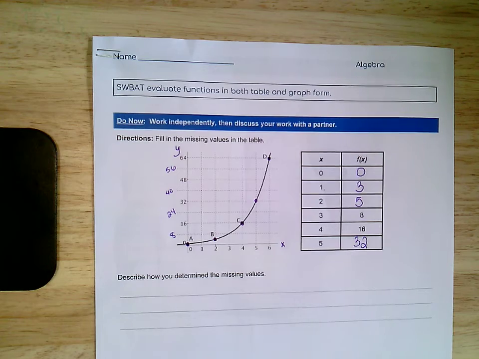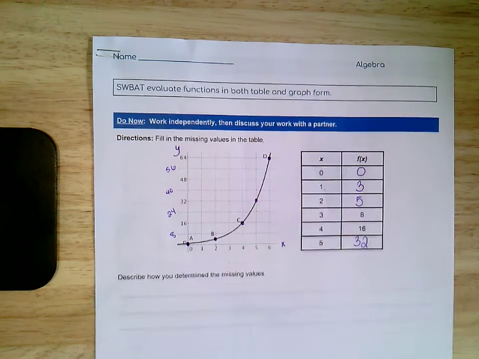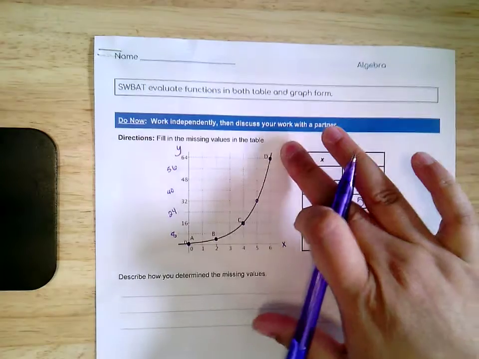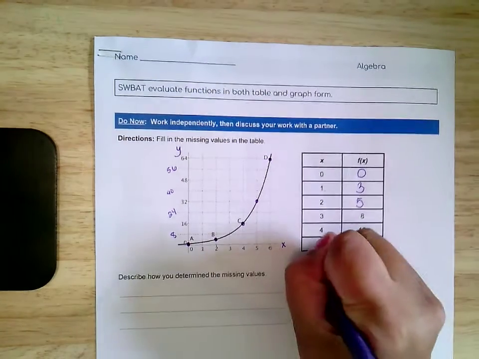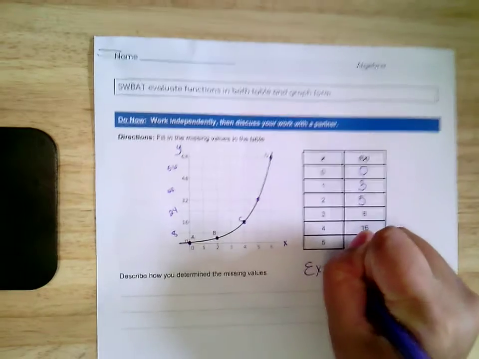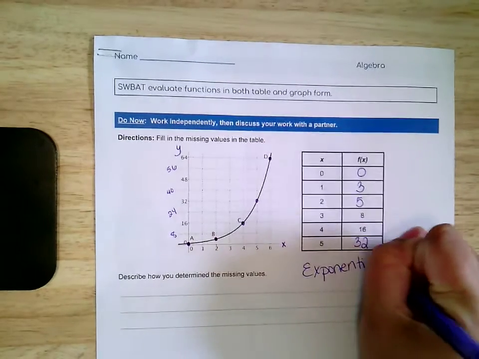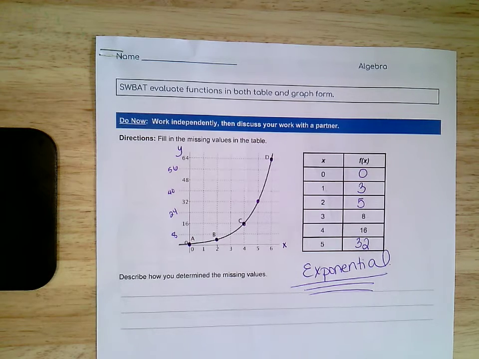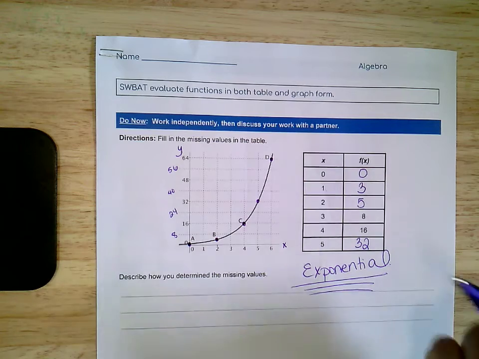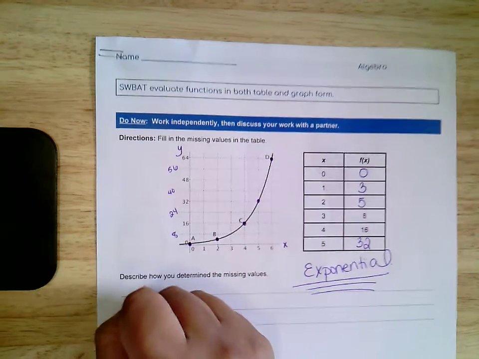So that's our graph. Just by looking at this graph, you should know that this is exponential. This is an exponential graph because it looks like an L. Describe how you determine the missing values. I basically just looked at the graph.